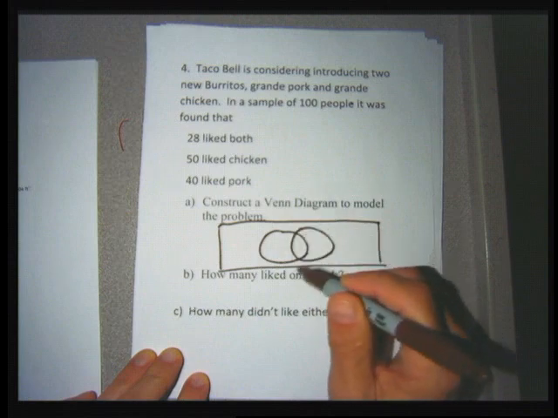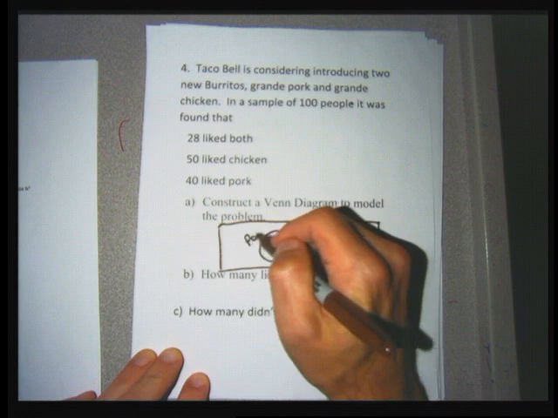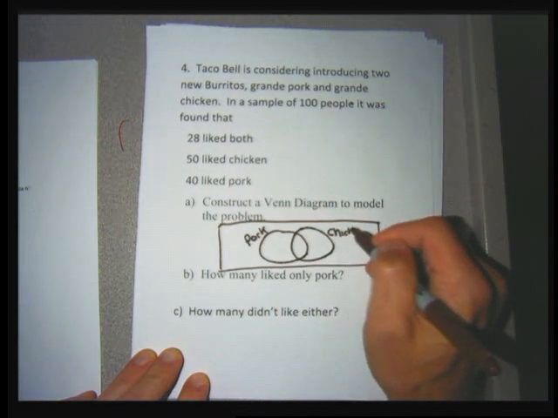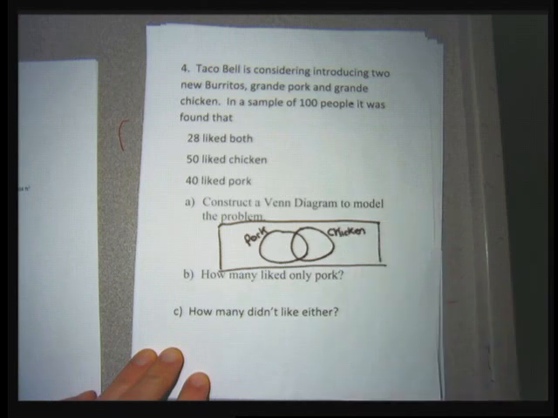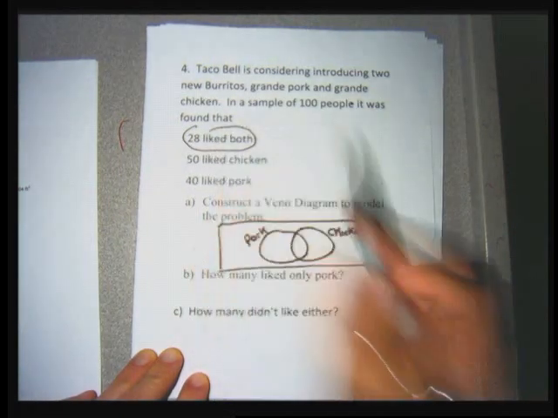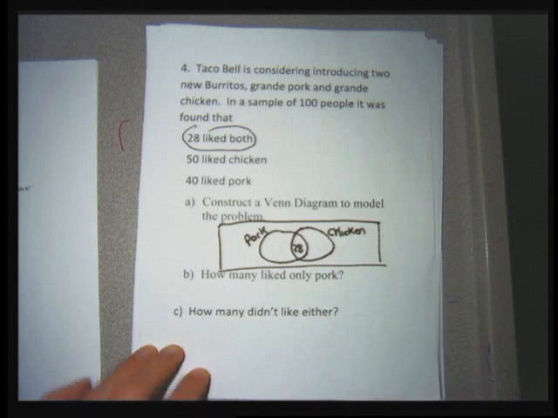I'm going to make one for people liking the pork burrito, another circle for the people liking the chicken burrito, and I'm going to fill it in from the middle out. The 28 of the 100 people that liked both are going to go in the dead center.